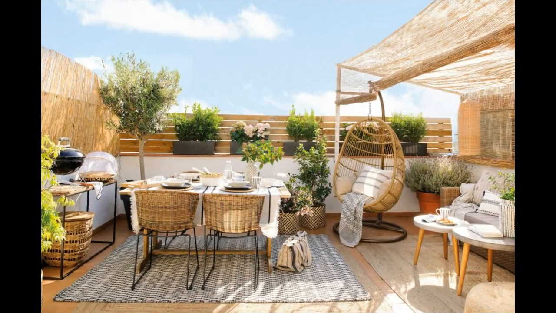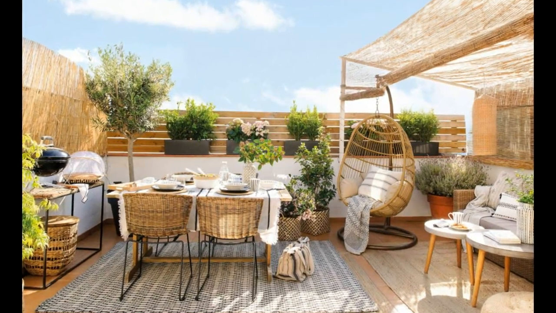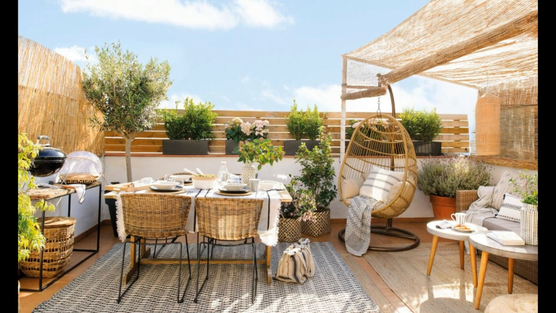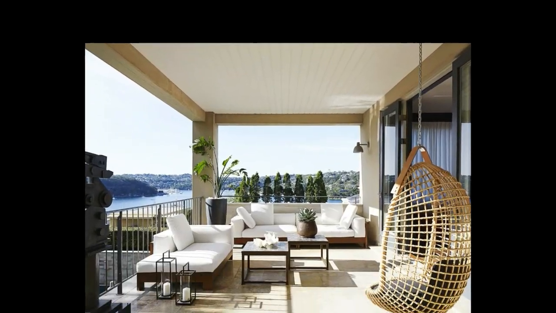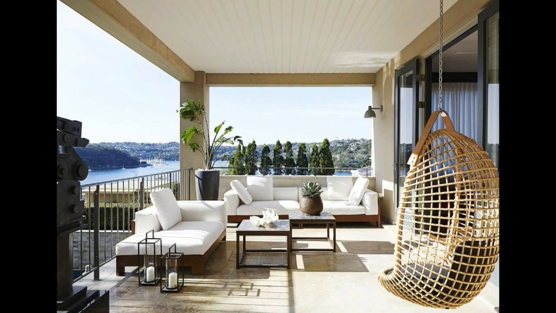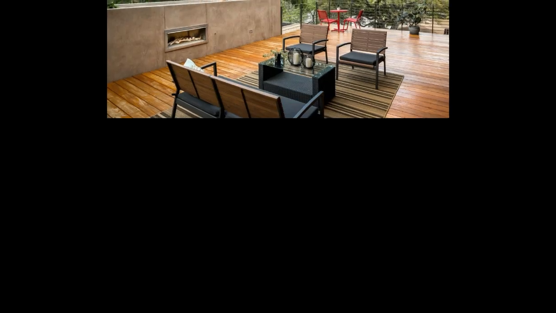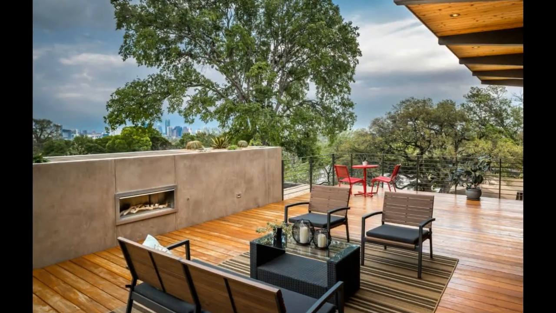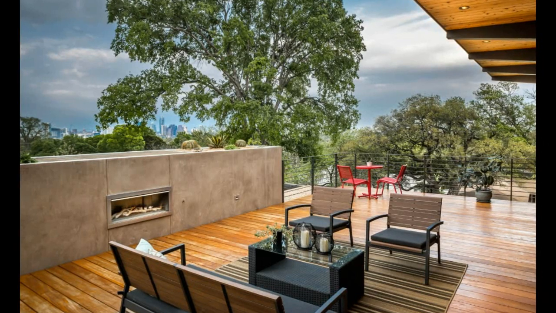One of the key elements of a minimalist modern terrace design is the use of clean lines. This can be achieved by using simple and sleek furniture, such as a minimalist dining table and chairs, or a modern outdoor sofa. Using furniture with clean lines helps to create a sense of order and simplicity in the space.